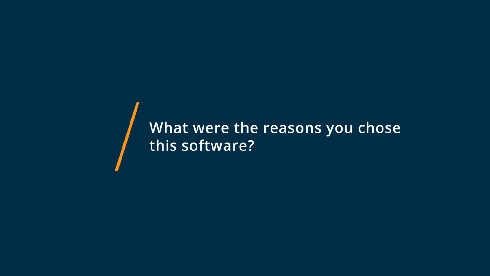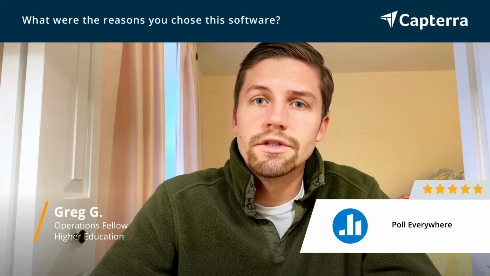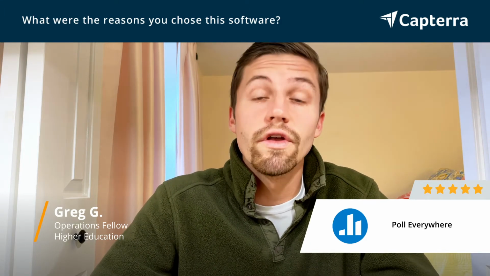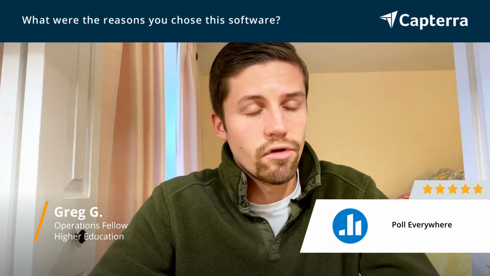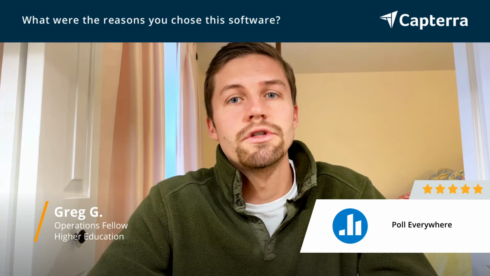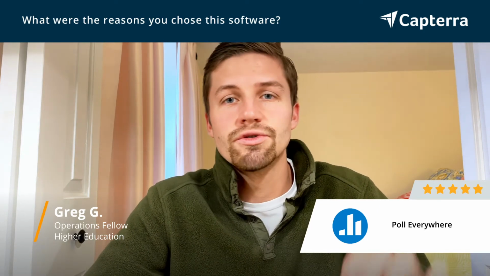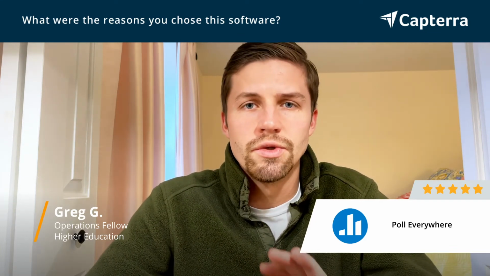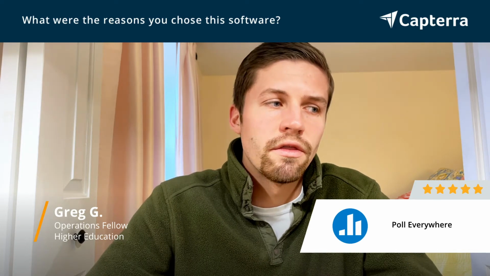Pull Everywhere, I think, really shines. Honestly, the place I've seen it used the most is when it's embedded into either Google Slides or PowerPoint. Actually, I've only ever seen it embedded into PowerPoint, though I'd be surprised if they don't have a Google Slides option. What's cool is you can have, let's say you're presenting to a group of people and you want to understand how the room feels about a certain topic or what their thoughts are. What you can do is throw up a poll and you can watch those results come in live in your slides.